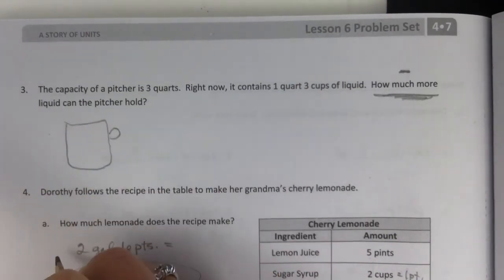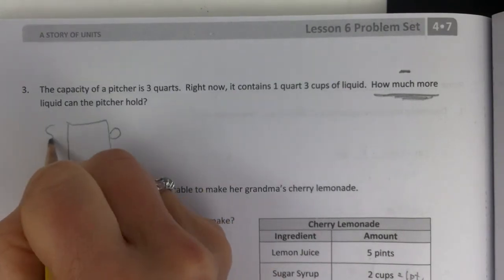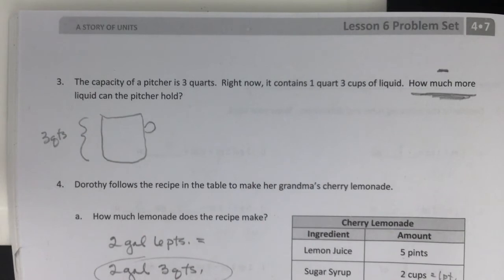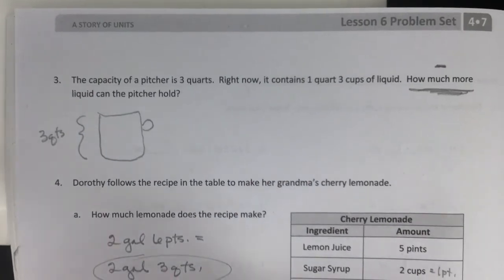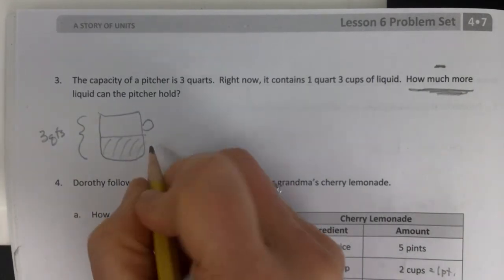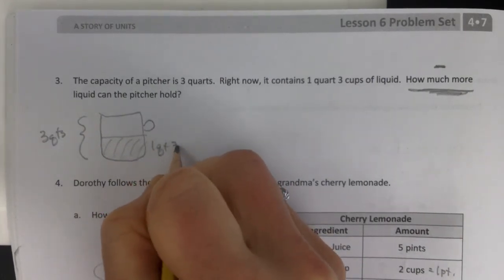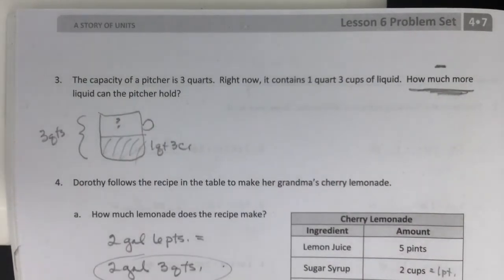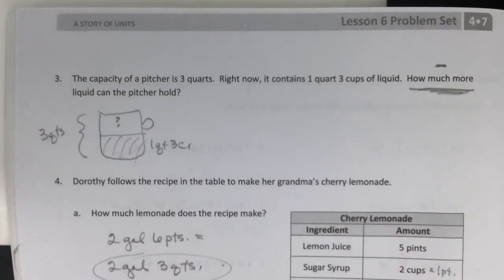Here's our pitcher, and it holds 3 quarts. But right now it only has 1 quart and 3 cups in it. It wants to know how much more it can hold. So you'd have to do some subtraction here.